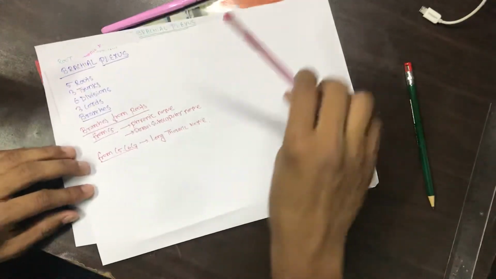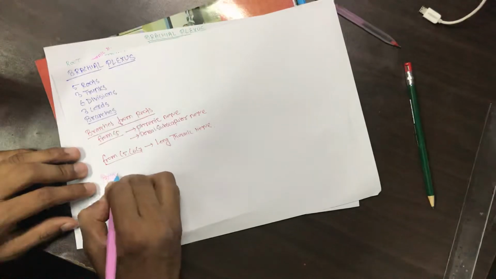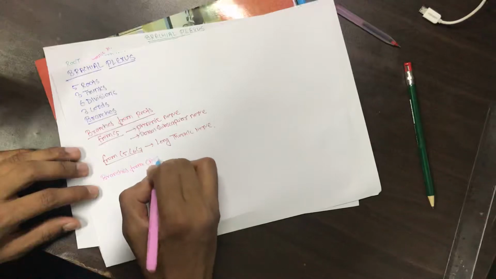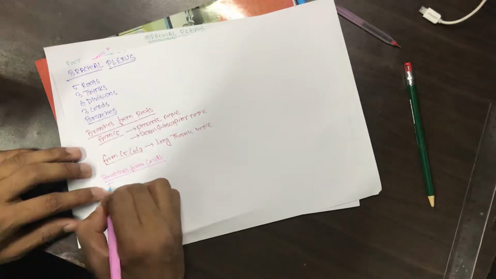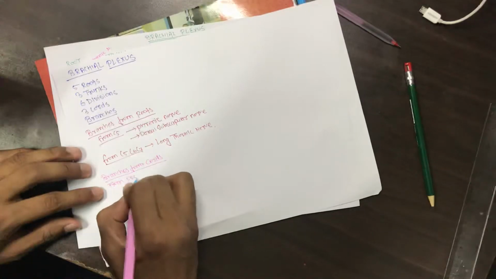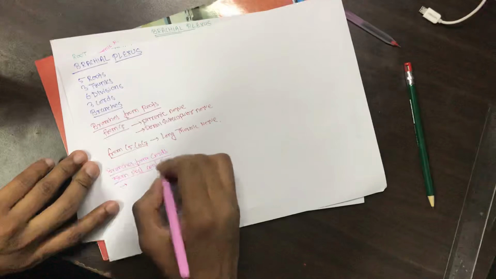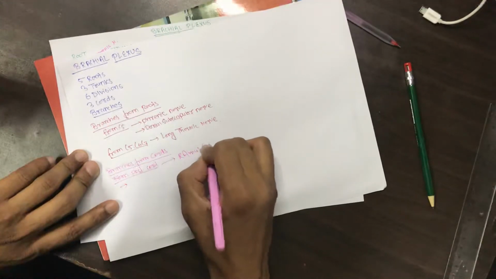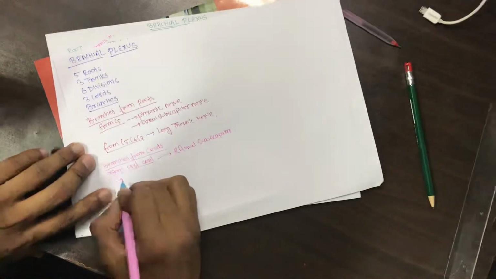Then we will look at the branches coming out of the cords. Branches from cords. From posterior cord. The mnemonic for posterior cord is RAMUL subscapular.